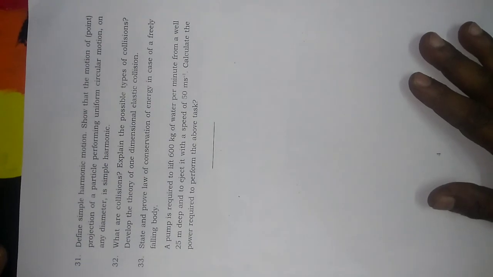Question number 31. Define simple harmonic motion. Show that the motion of the point of projection performing uniform circular motion on any diameter is simple harmonic. This is good. A neat explanation will be given by me if you check my videos. Next, 32. What are collisions? Explain the possible types of collisions. Develop the theory of one-dimensional elastic collision. This is related to the collision topic. The derivation involves finding the V1 and V2 values.